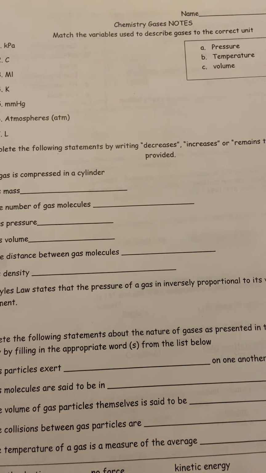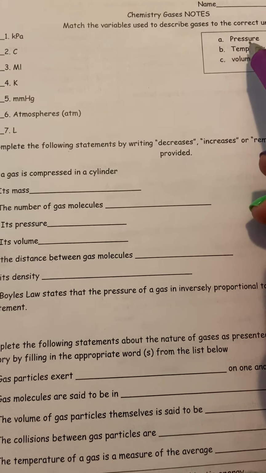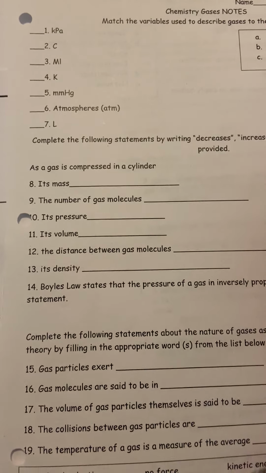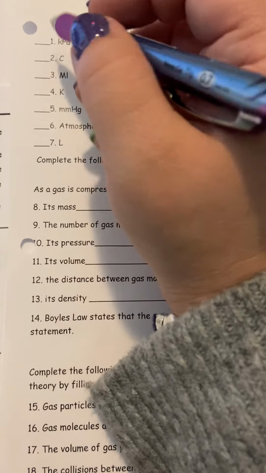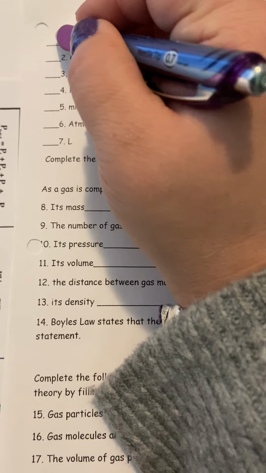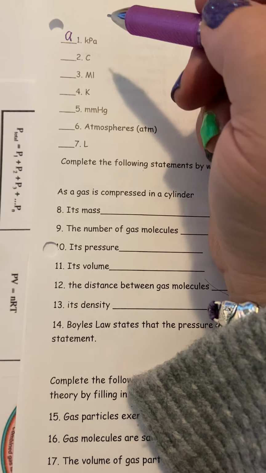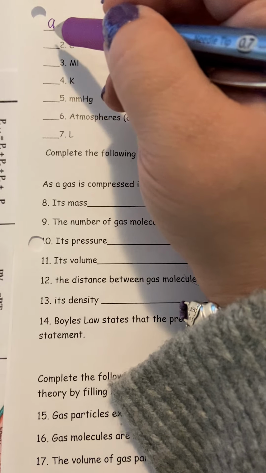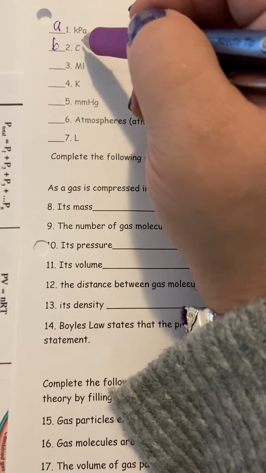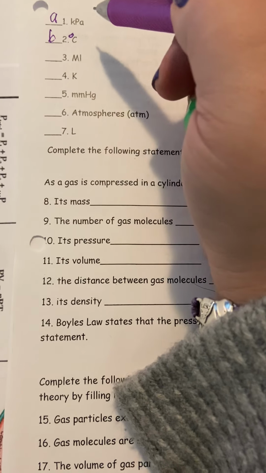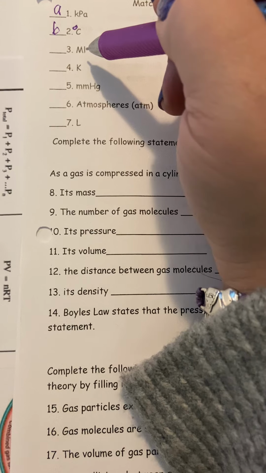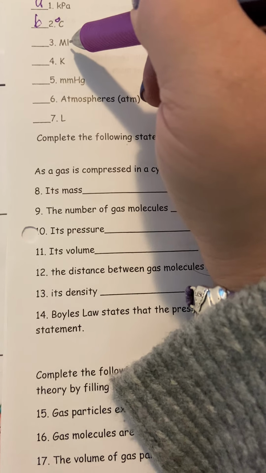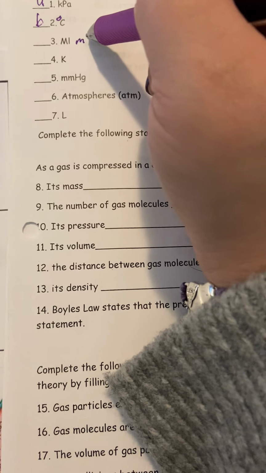Let's get started. The first part is just matching what works for pressure, temperature, or volume. So kPAs are what we measure pressure in, so put an A there. C is for temperature because that is degrees Celsius. Okay. And here we have volume because that's supposed to be milliliters.